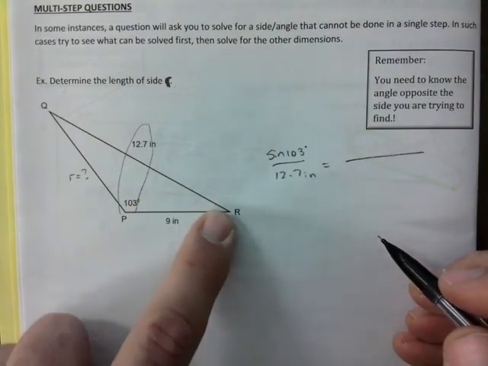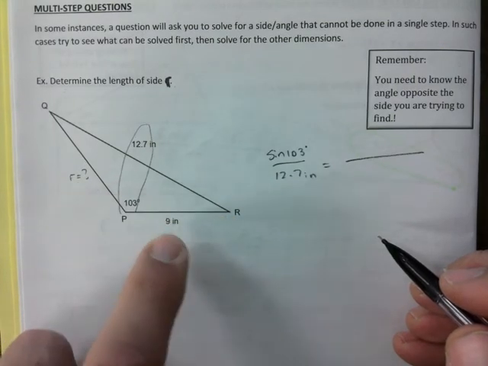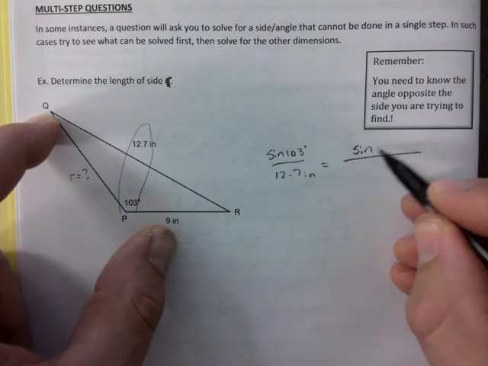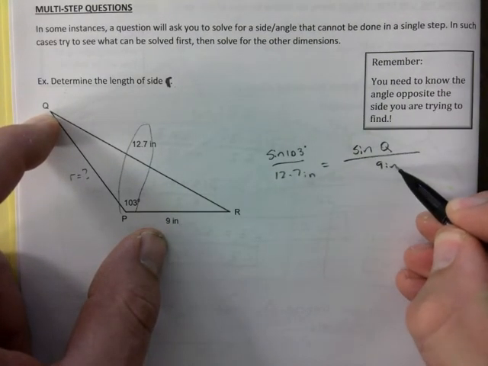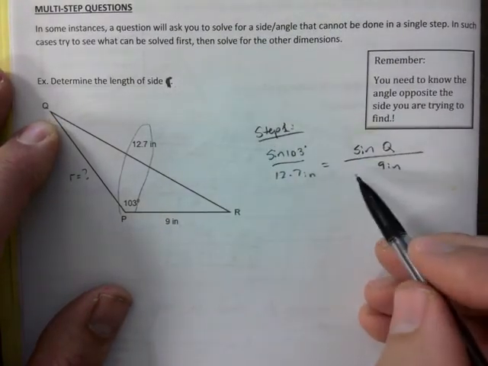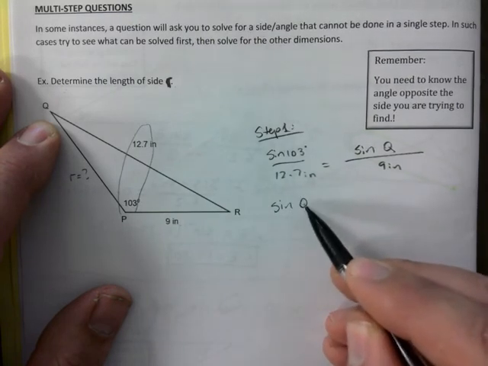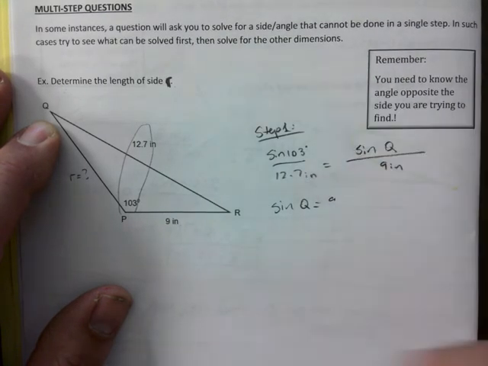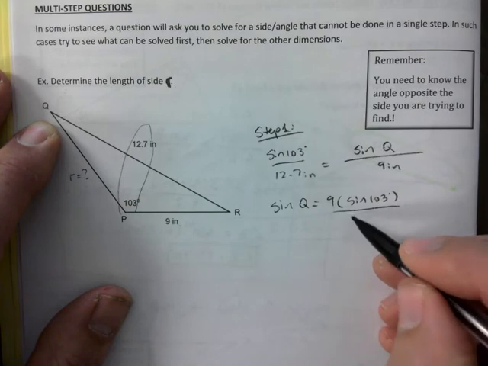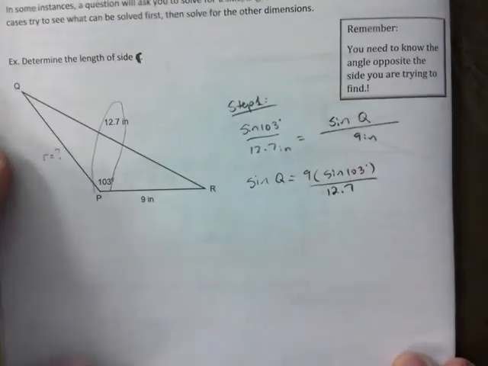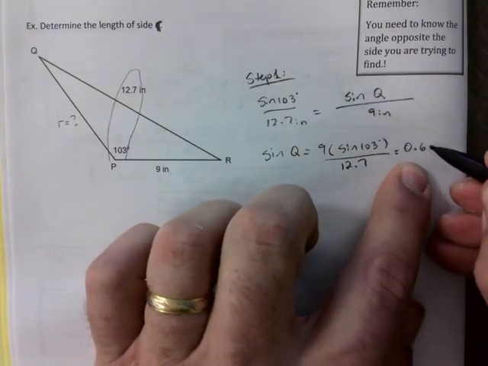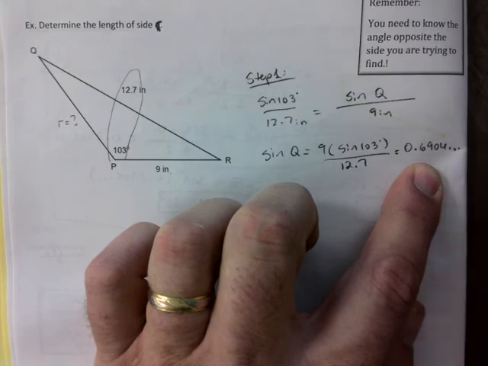What can I do? I don't have angle R, nor do I have side R, so noticing this side, I can solve for sine of Q, right? So I go sine of Q over 9 inches. Okay, so this would be step 1. And so then you cross multiply and divide. So sine of Q is 9 times sine of 103. So if you got this, you're just enjoying the ride. Okay, so you got that. That's a good setup. That gives you 0.6904, and that keeps going.